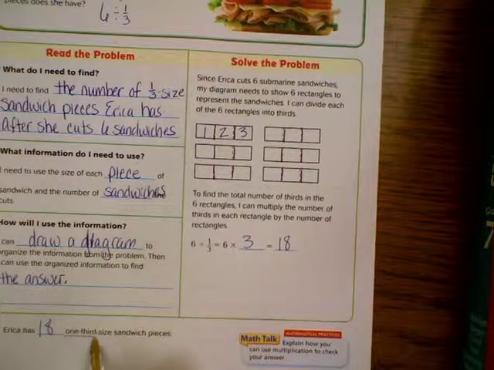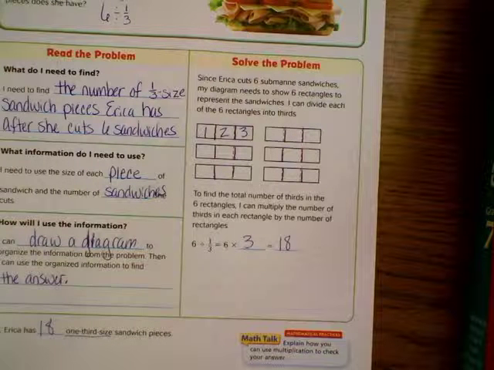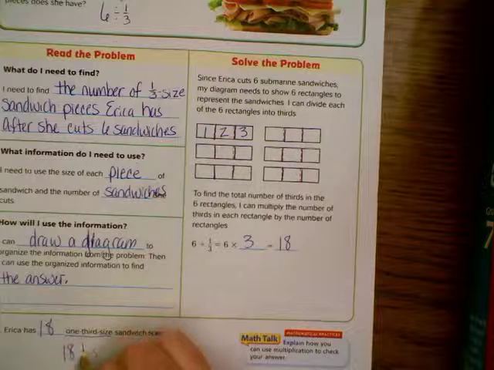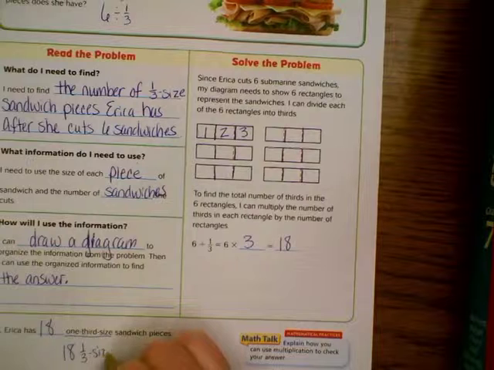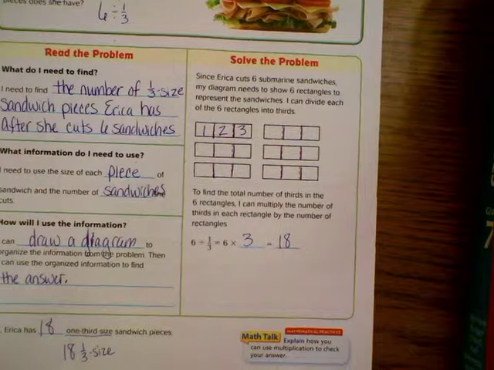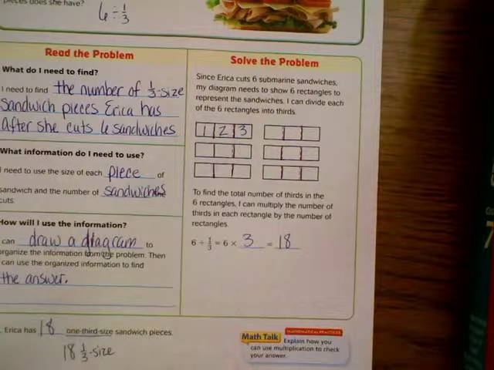Notice they spelled out 1/3 in the label because they did not want it to look like a mixed number, 18 1/3 size. So if in your label you have a fraction, you need to spell that fraction out. Just flip the page over.